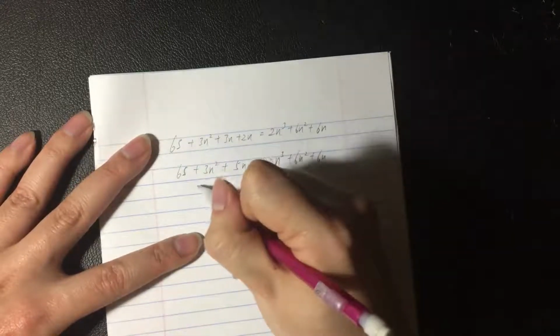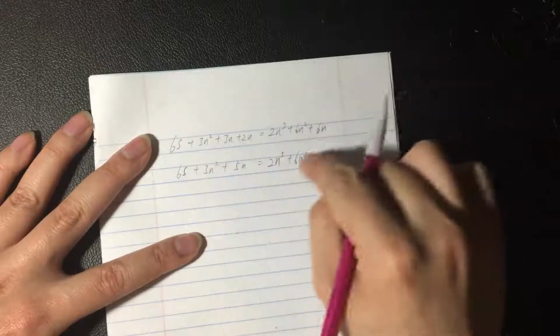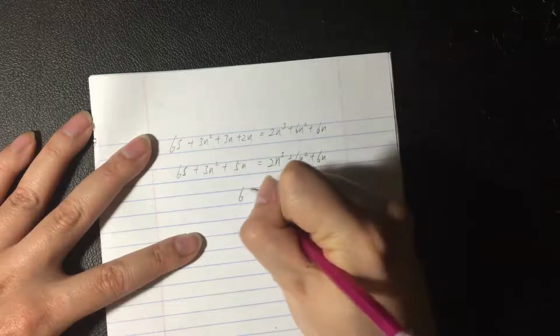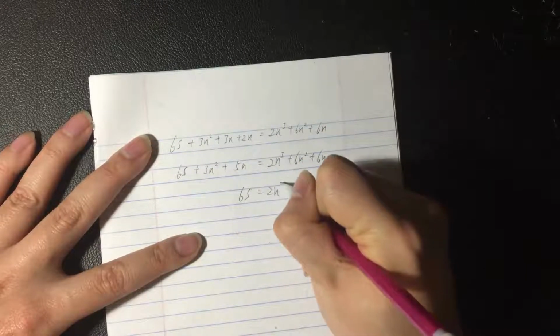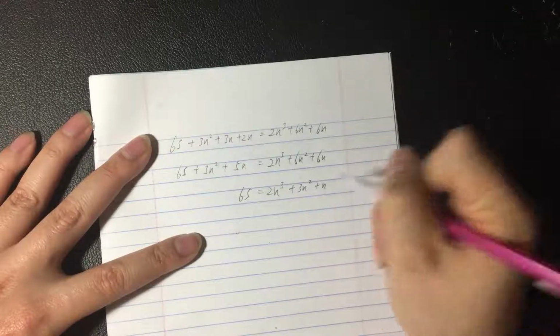Then subtract 3n squared from both sides, and subtract 5n from both sides. I have 6s equal to 2n cubed plus 3n squared plus n.